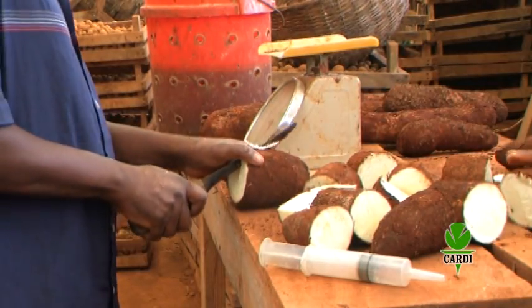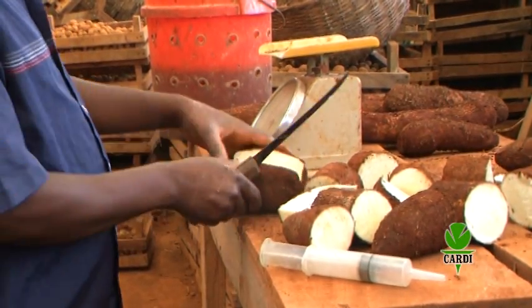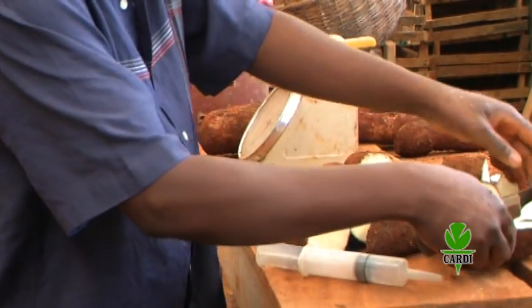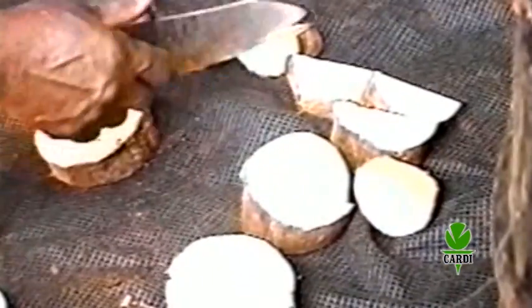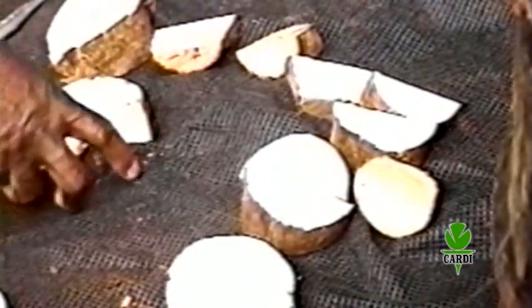A clean, sharp knife is required for the preparation of the planting material. Cut the tuber into pieces. Each piece is called a miniset. Minisets should have an outer layer of skin and weigh up to 4 ounces.